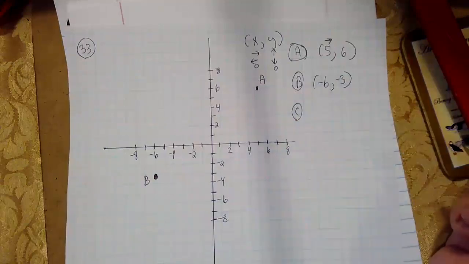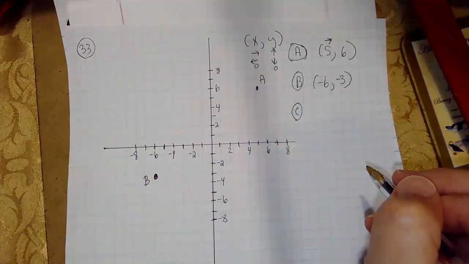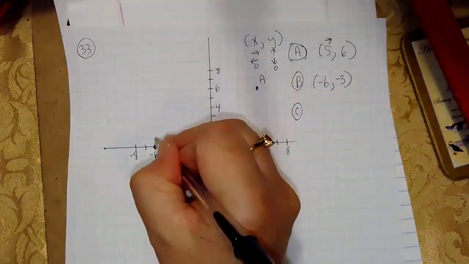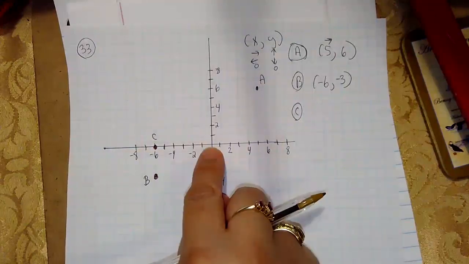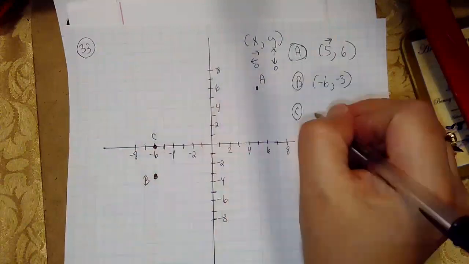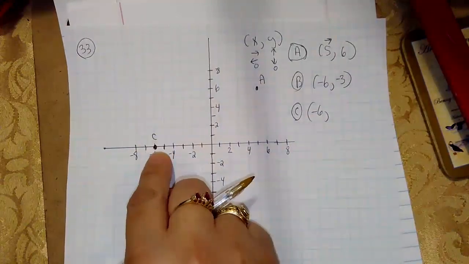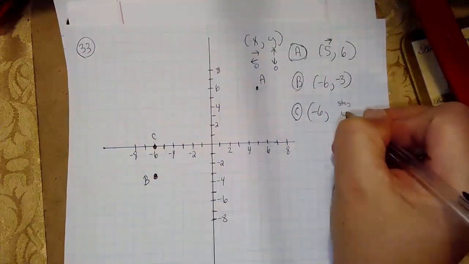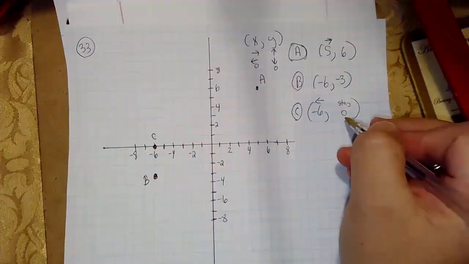Okay, and then my C got generated right on the x-axis. It looks like my C got generated right here. So it started at the origin, and then it moved -6, and then it didn't go up or down, it stayed. So that stay is a 0.